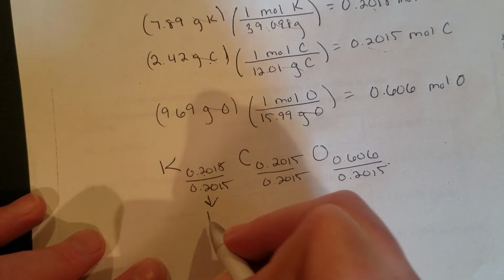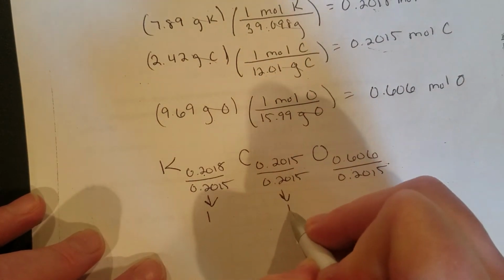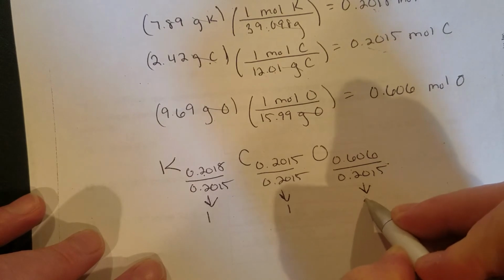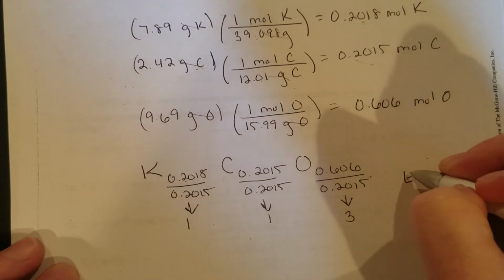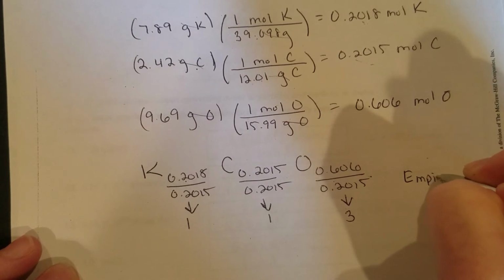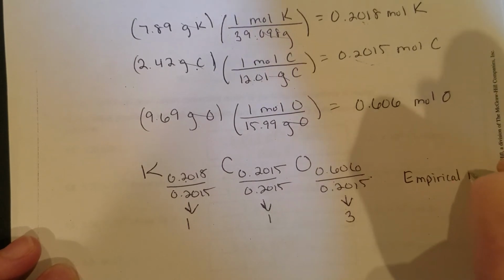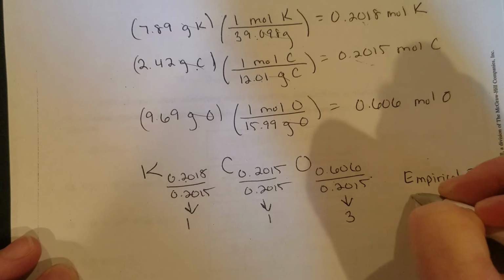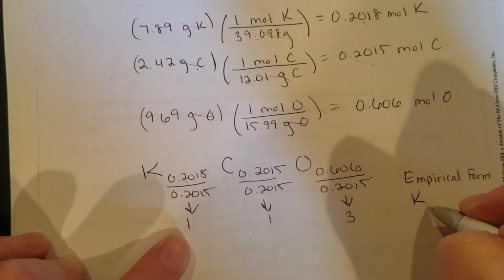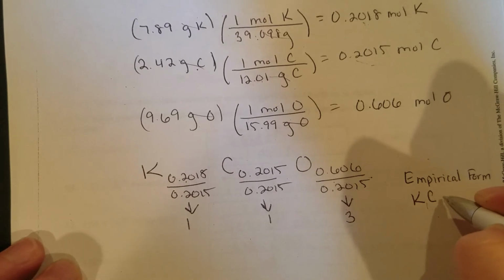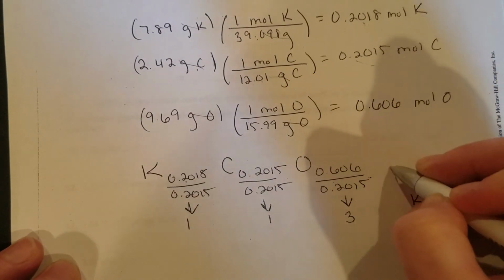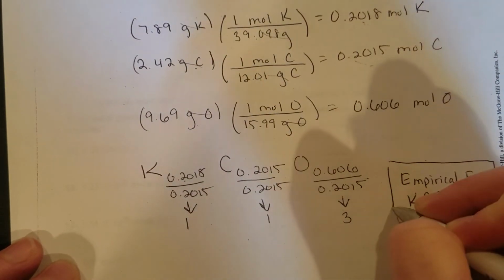So this becomes a 1, this becomes a 1, and this is about 3. So our empirical formula comes out to K, it would be a 1 but we don't write 1s, C, 1, but we don't write 1s, and O3. So we have that figured out, so that's great news.